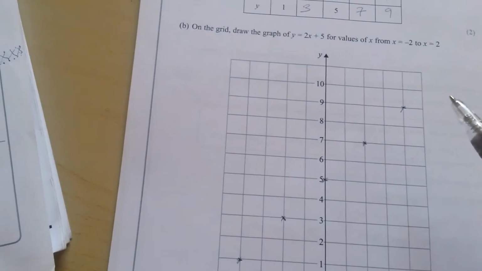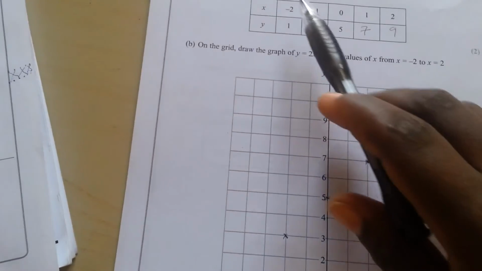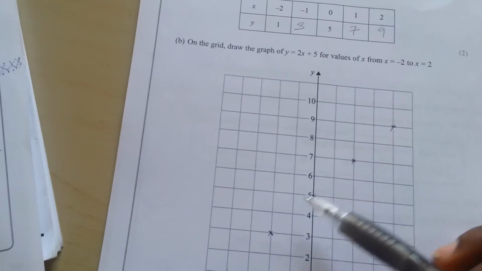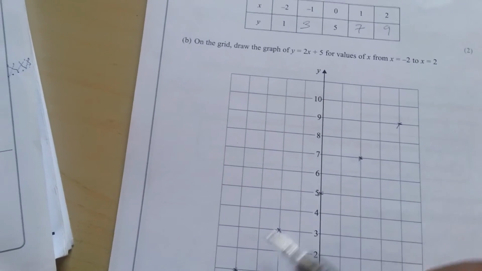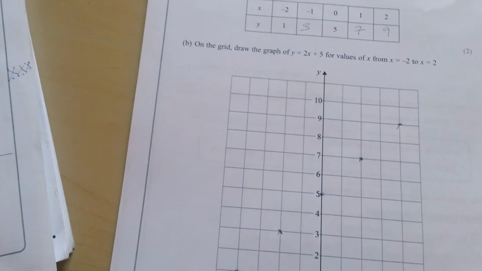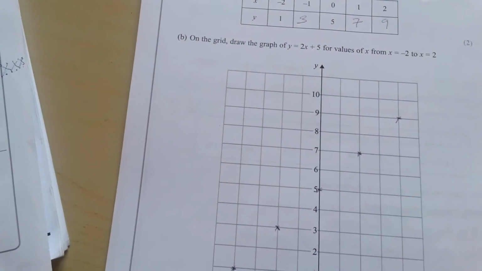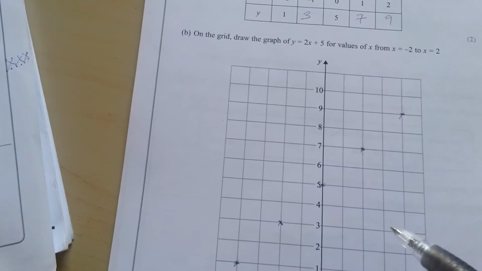And then to save your time too, you could actually plot the first and the last one and then join the points, and then others will still fall within those points. But it's a guidance for you to be able to know how the graph will be. Then you can actually fix the other point in between.